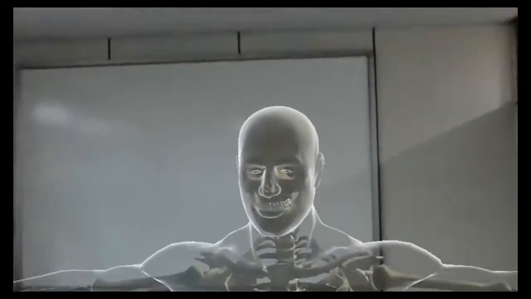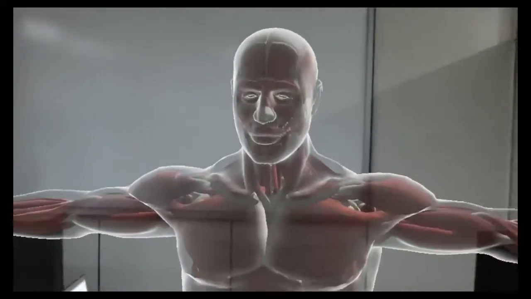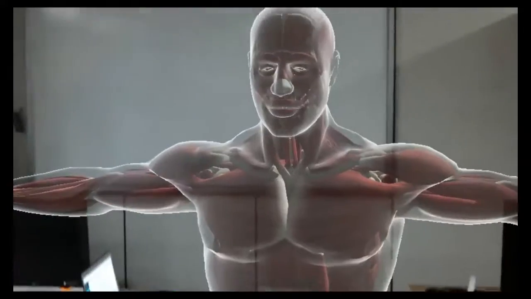In the skeletal system, we can see the individual bones of the arm and how they connect to the muscles. And we can see the muscles of the face and how they control our expressions.